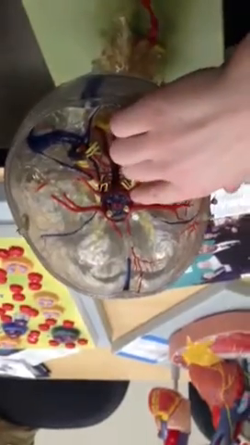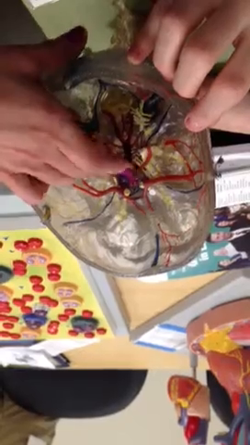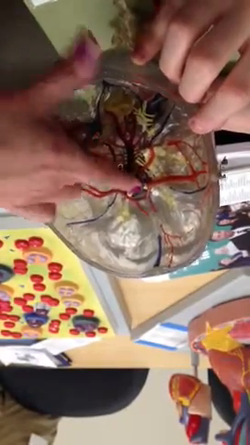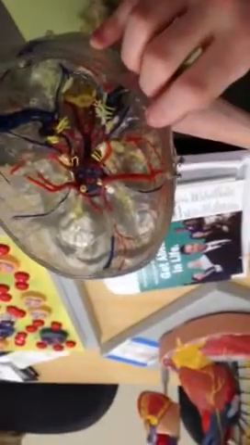Can I ask a quick question? I'm sorry to interrupt. So this is the cavernous sinus, right? What is the center? Pituitary gland. Thank you. I've been trying to rack my brain to remember that.